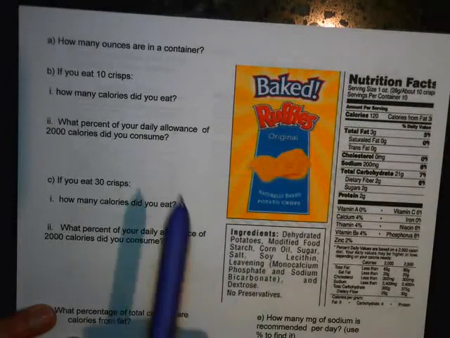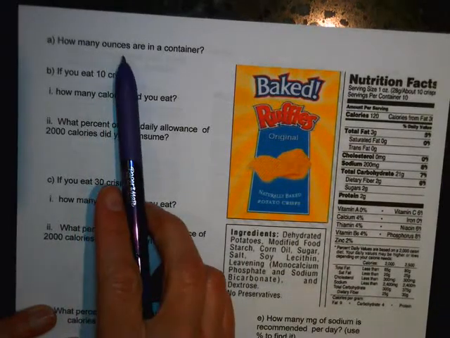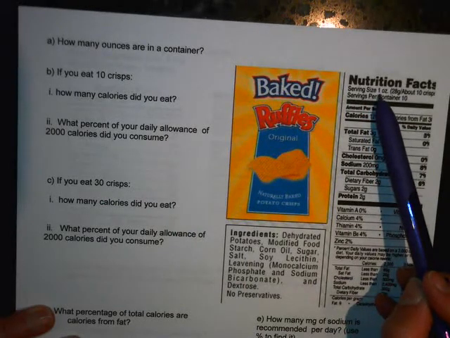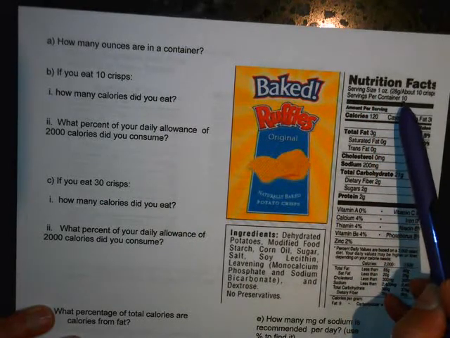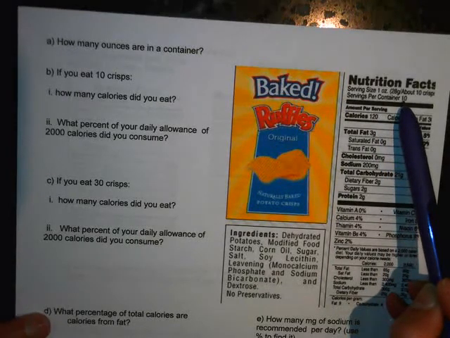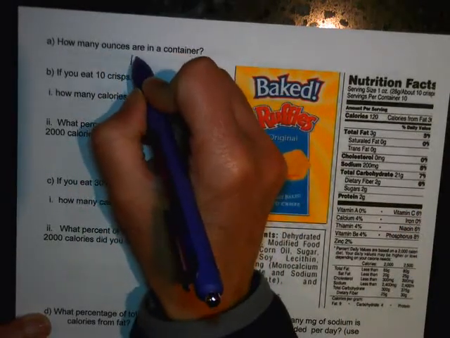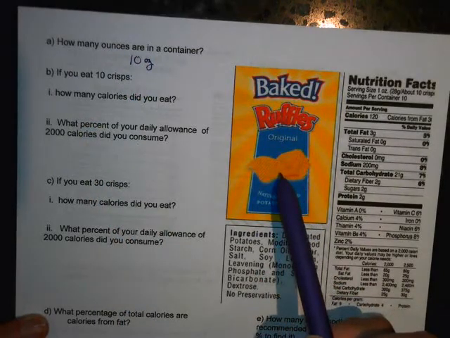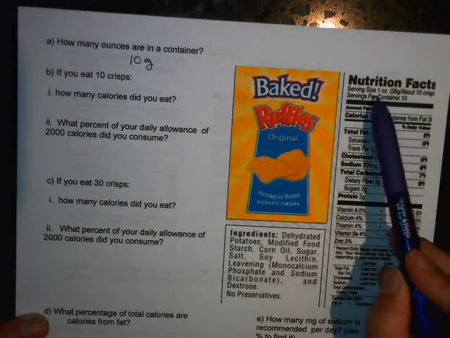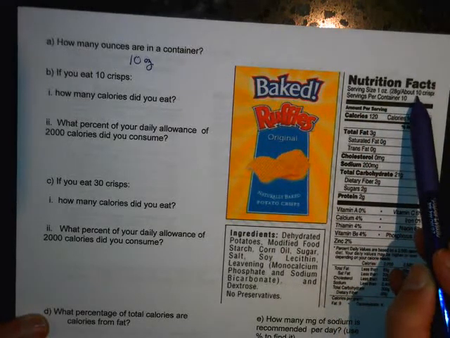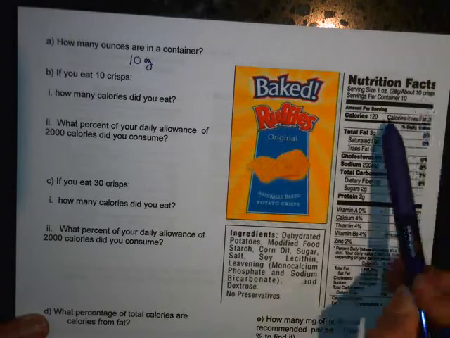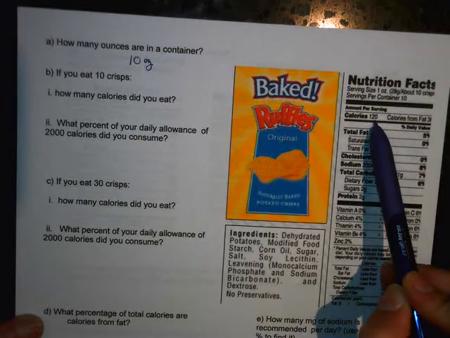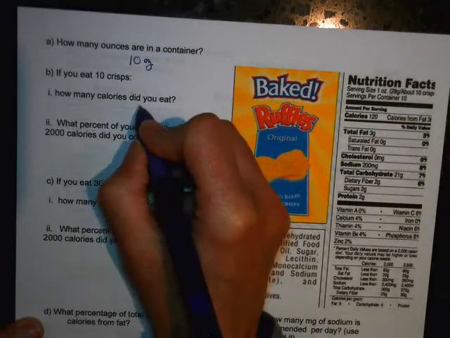All right, let's just kind of get oriented to how a label works. So it says how many ounces are in the container. Okay, so it says a serving size is 1 ounce, and there's 10 servings in a container. So it looks like you're going to have 10 ounces of these Ruffles in the container. Now, it says 1 serving is 10 crisps. So if you eat 1 serving, look, this says amount per serving, you're eating 120 calories.